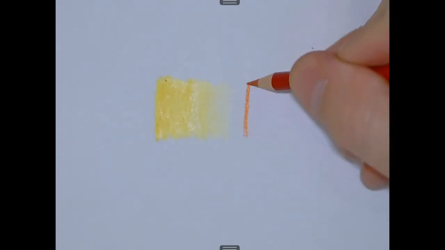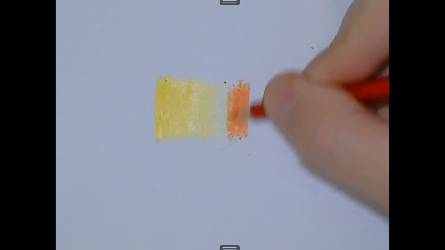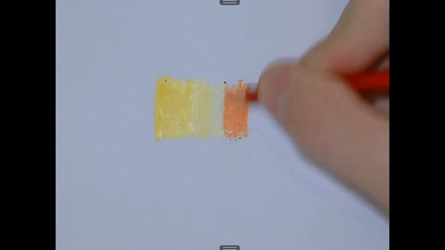Okay, so now I'm going to take my orange and I'm going to do the reverse of that. So this is all going to be solid orange here on the end. And as it hits the yellow, it's going to start lightening up, and I'm going to take a little bit of pressure off.